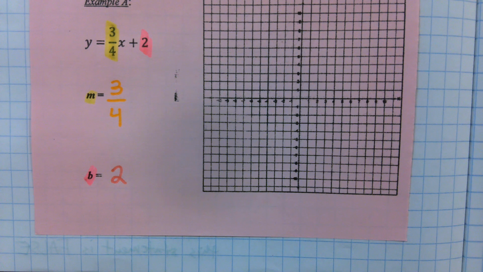What does step 2 say to do? Turn m into a fraction if not already. Perfect. Is m already a fraction? Yep, so we can skip step 2. We don't have to worry about it. It is already a fraction.